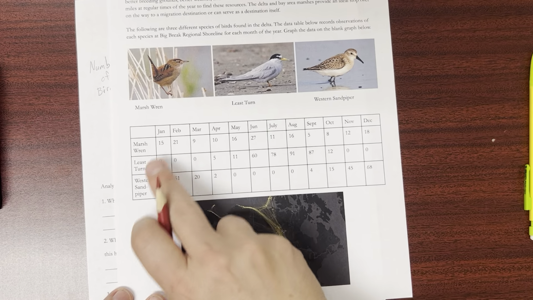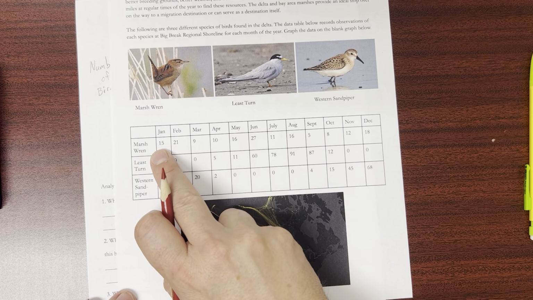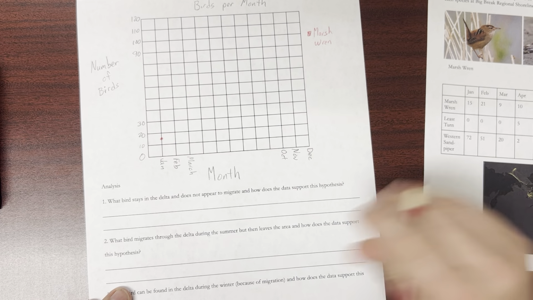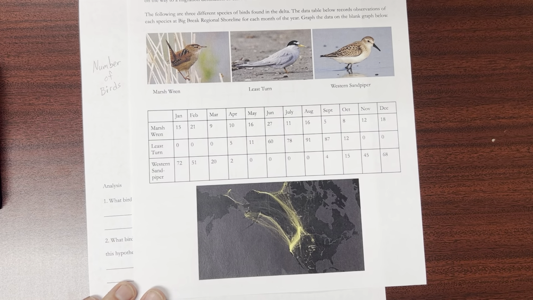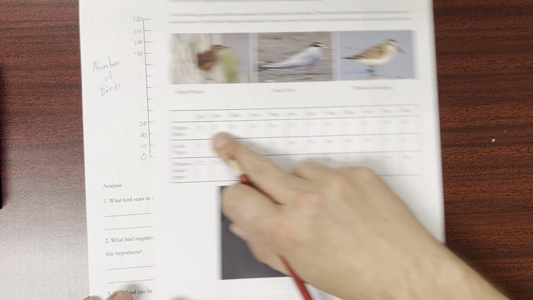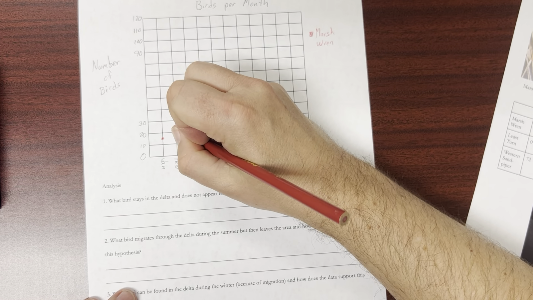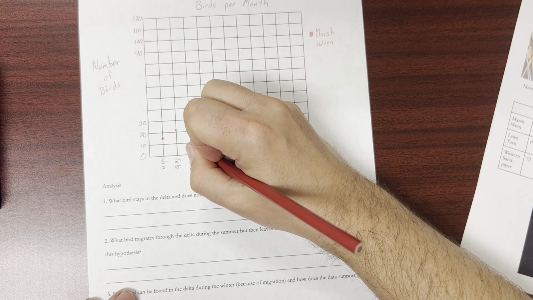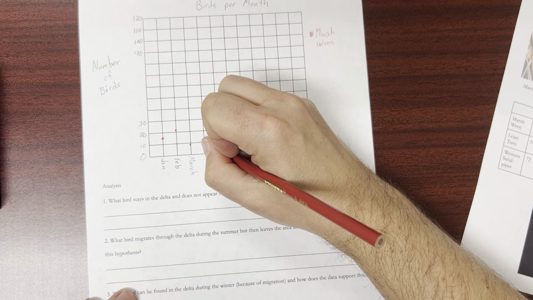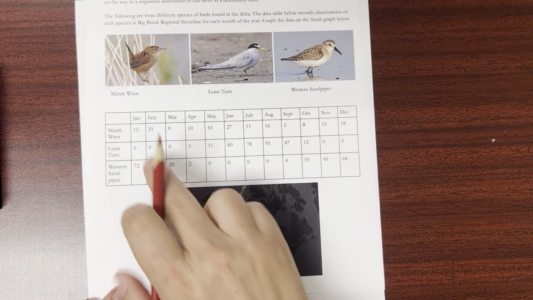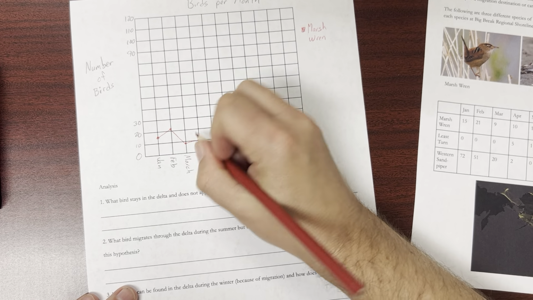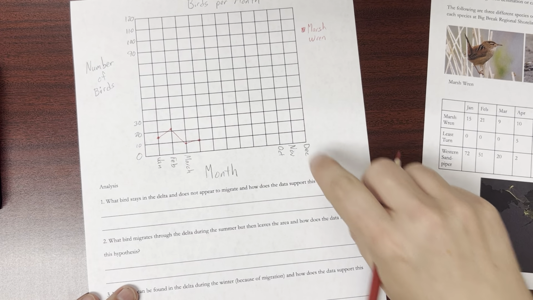And I look here on my graph, and in January, the marsh wren, we counted 15 of them. So January, 15. In February, for the marsh wren, we counted 21. So February, it's about 21. Next in March was 9. And then in April was 10. So you're going to plot out all of these points, and then you're going to connect the line. I've just done 4 of these. But your line will go all the way across to December.